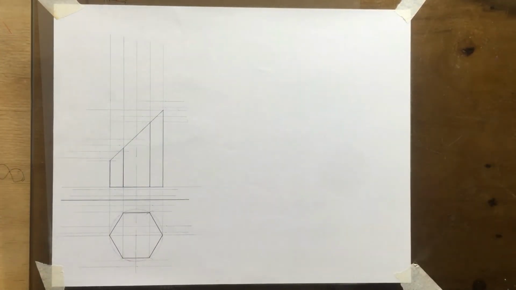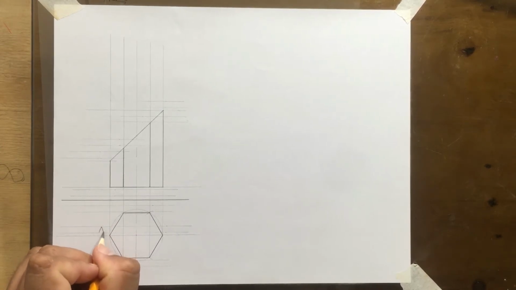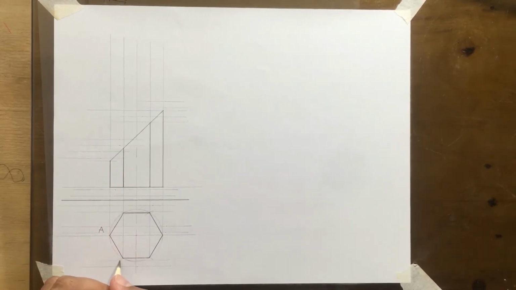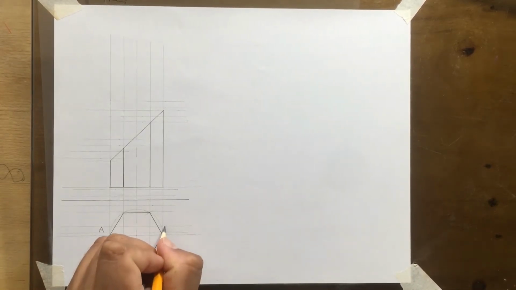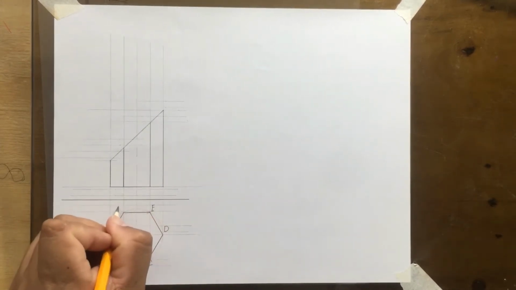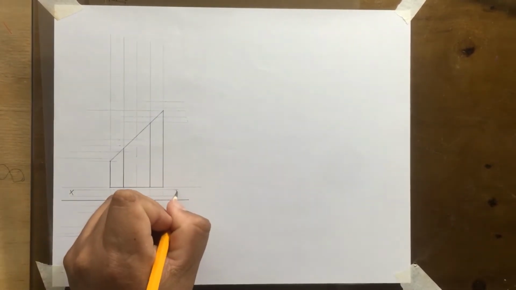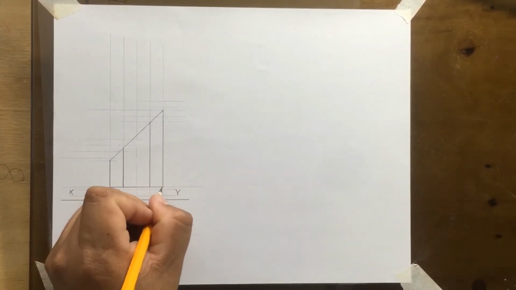Okay, so we name A, and then F, x-axis, y-axis.